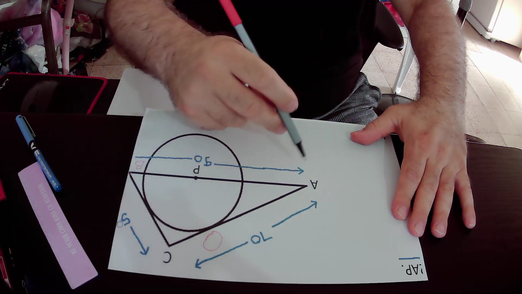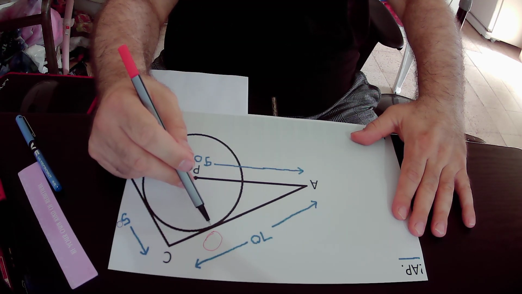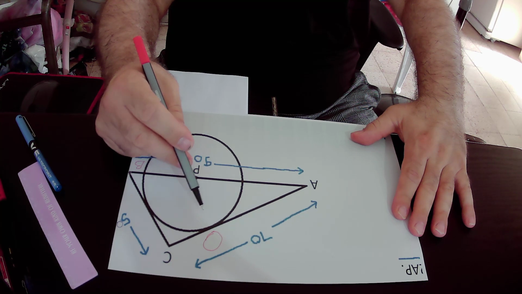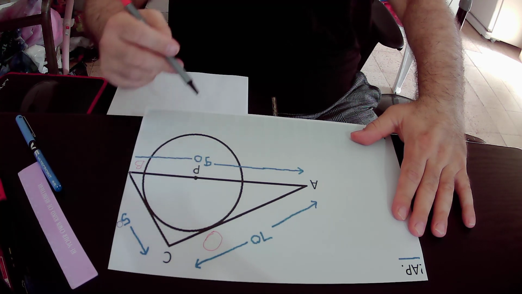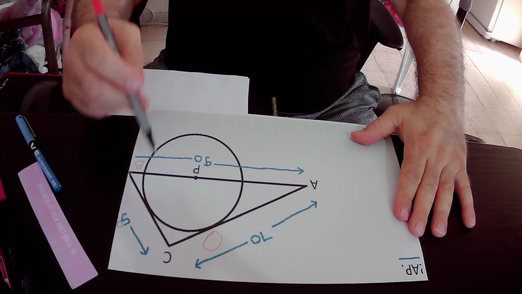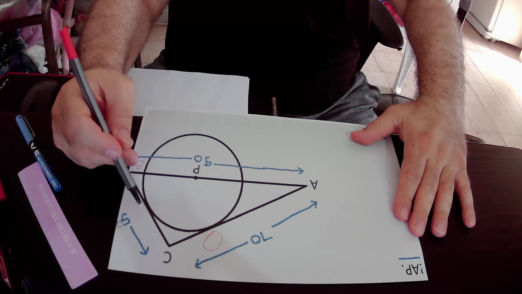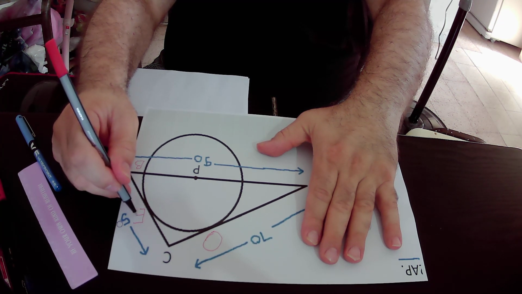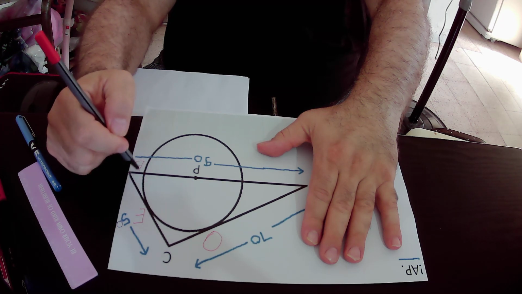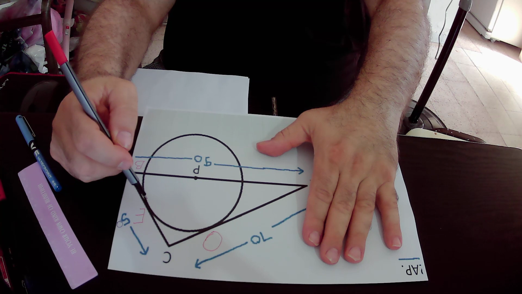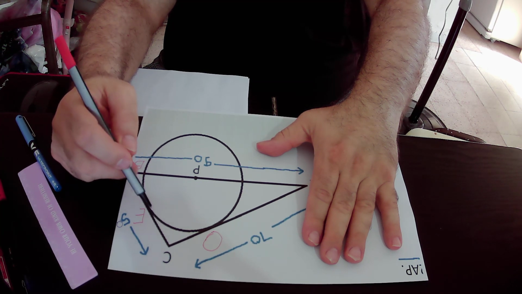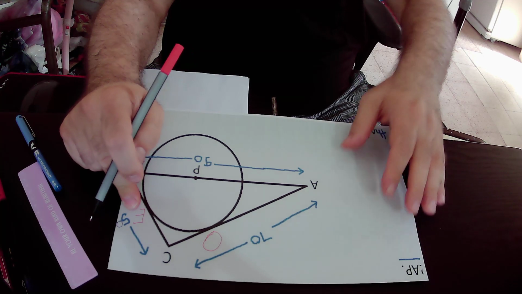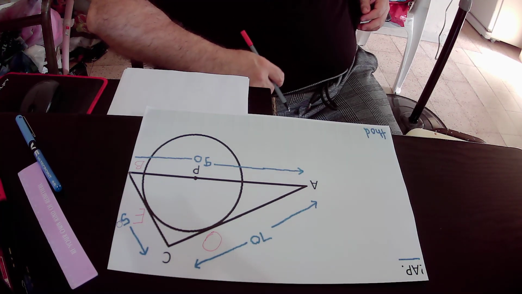Again, side AC is tangent to the circle at point O, or the touching point between side AC and the circle is point O. And also side CB of the triangle is tangent to the circle at a point we will call E. Again, side CB of the triangle is tangent to the circle at point E, or the touching point of side CB with the circle is point E.